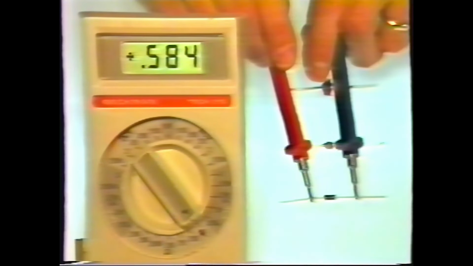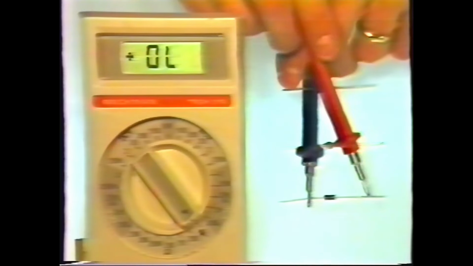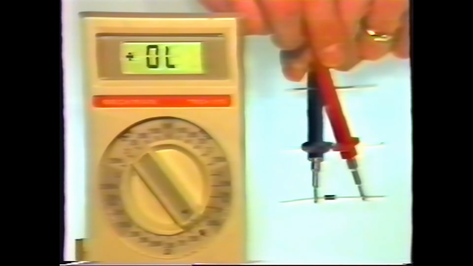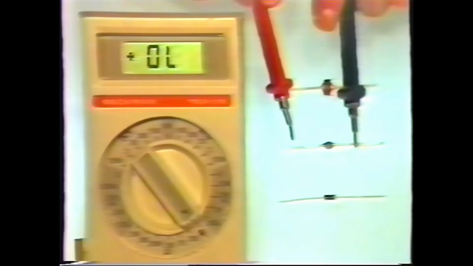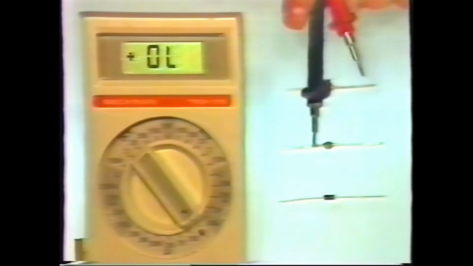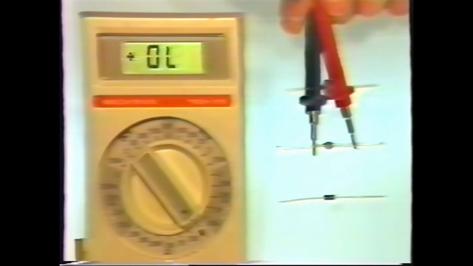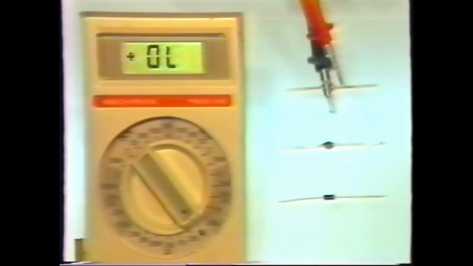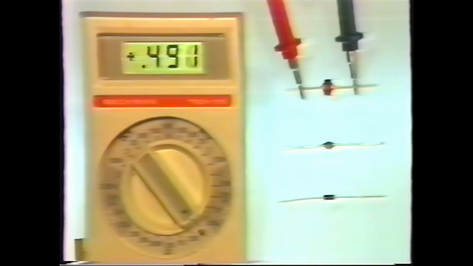Diodes are semiconductors that act as one-way gates for current flow, and there's a special diode test range right here on the meter. The readings we should get for a diode are some reading in one direction and OL in the other. Normally, you will read between 0.5 and 0.9 in one direction and OL when the leads are reversed. Occasionally, you may see some very large diodes like this one that will read slightly below 0.5. As long as we get an OL reading when the leads are reversed, the diode is good.